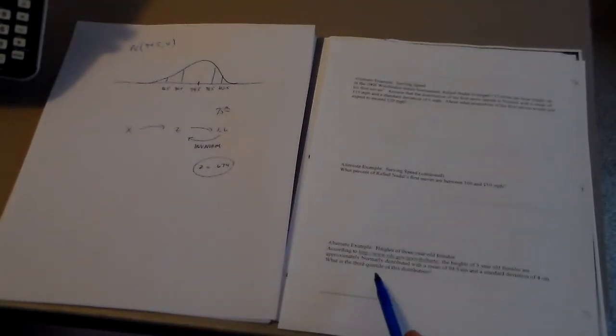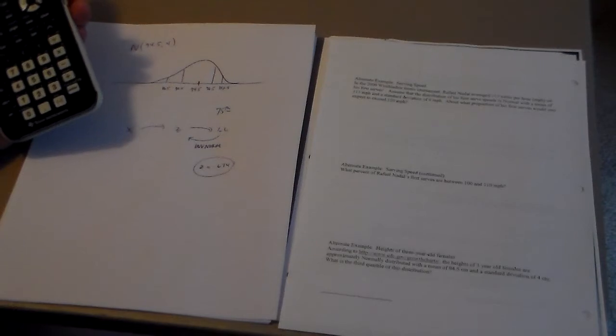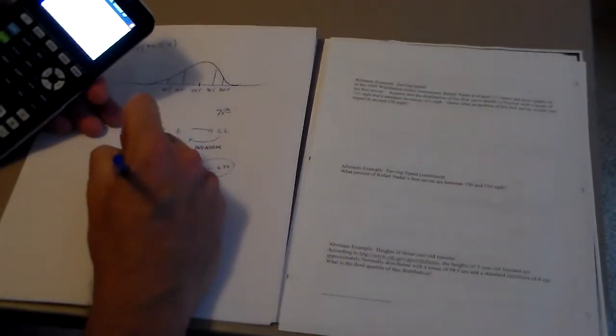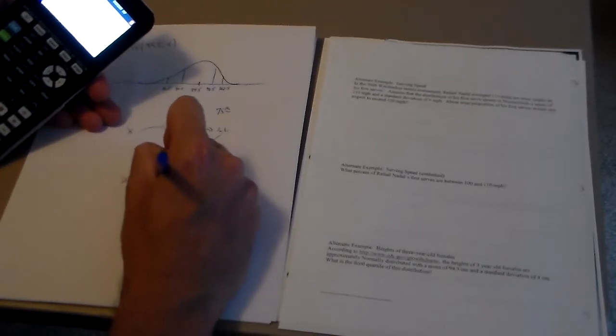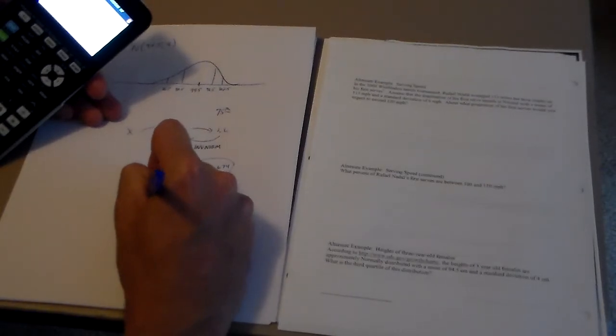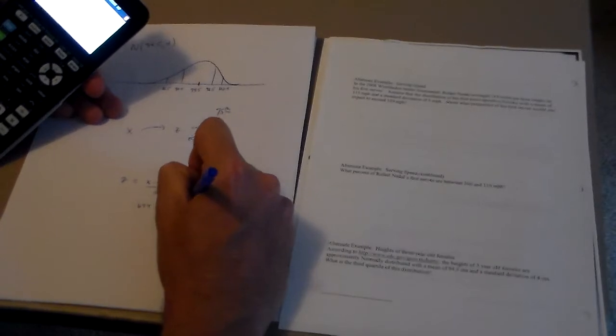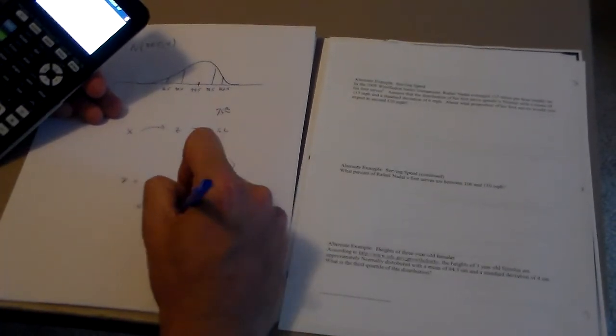Now, they want to know what's the third quartile of this distribution. So what they really want is for you to come up with a data value. So we're going to say z equals x minus the mean divided by the standard deviation. Z is 0.674 equals the data value, which we're looking for, minus the mean, which we know is 94.5, divided by the standard deviation, which is 4.